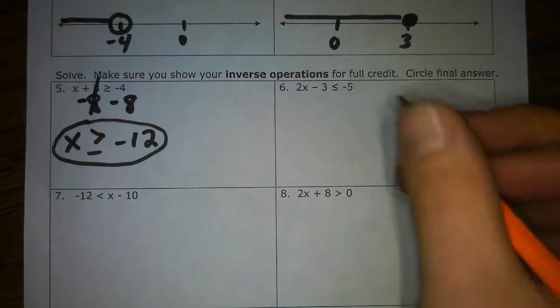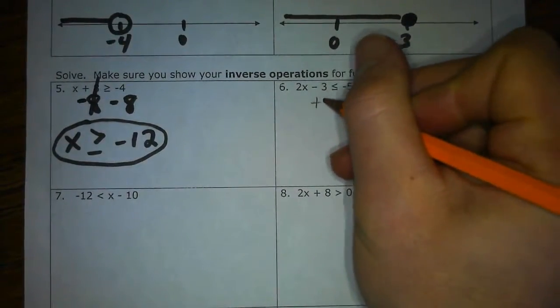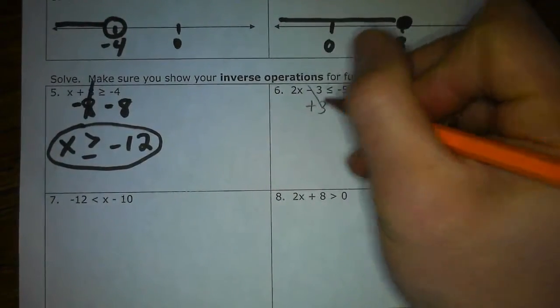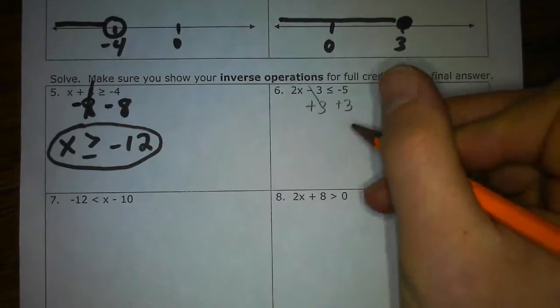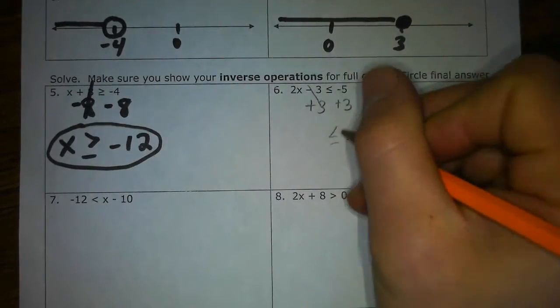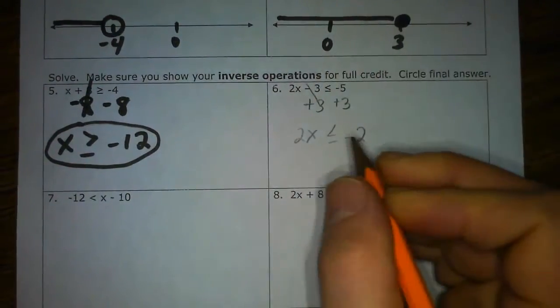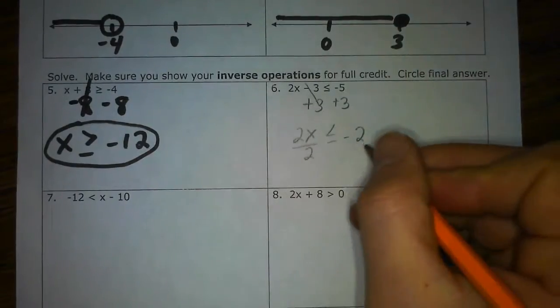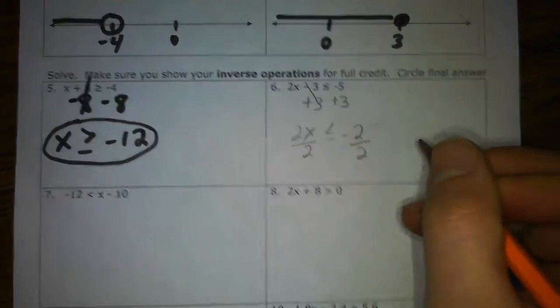Number 6, I'm going to try a pencil now, see if that shows up. So to get rid of that -3, I'm going to add 3. Do that to both sides. -5 plus 3 is -2. Copy everything else down. My last step, since I'm multiplying by 2, I need to divide both sides by 2.